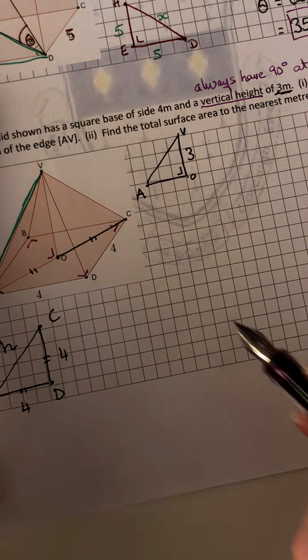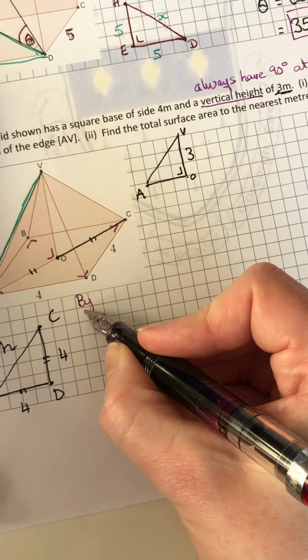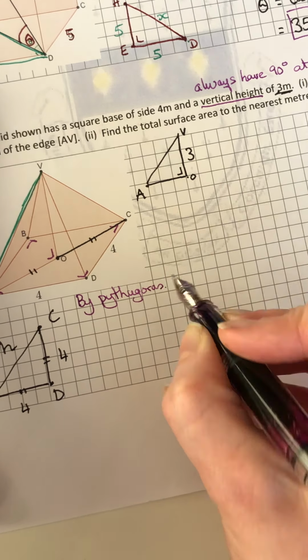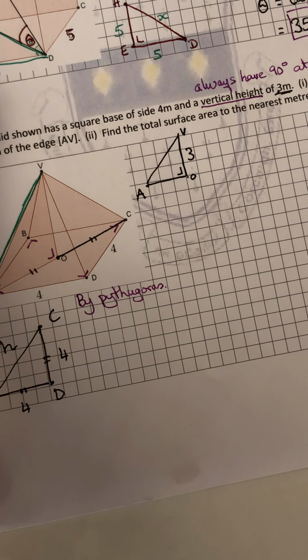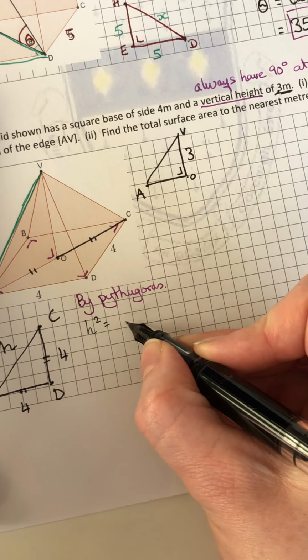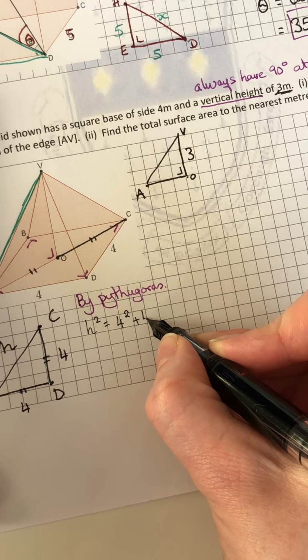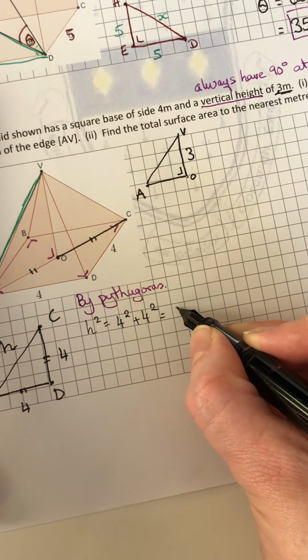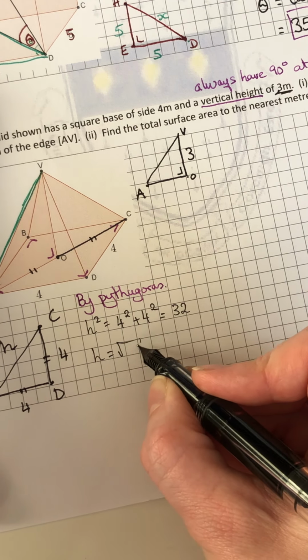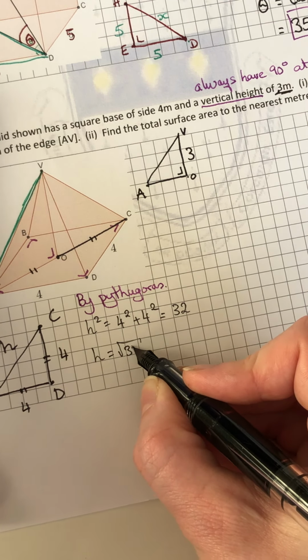So by Pythagoras, we can work out that our hypotenuse squared is the other two sides squared and added together, and that gives us 32. So h is the square root of 32, which is 4 times the square root of 2. I apologize, guys, I just wrote it backwards. Let me just fix that. So that's 4 times the square root of 2.